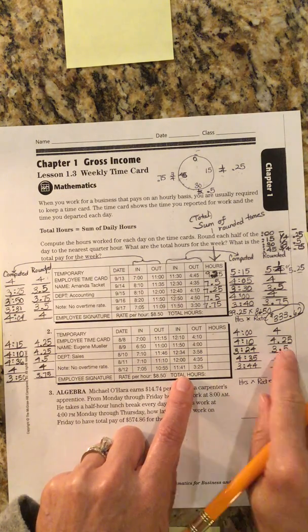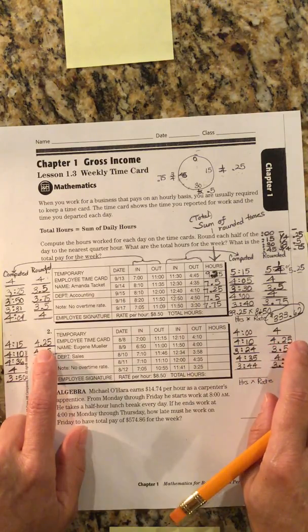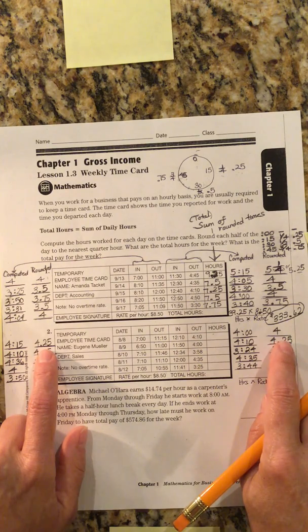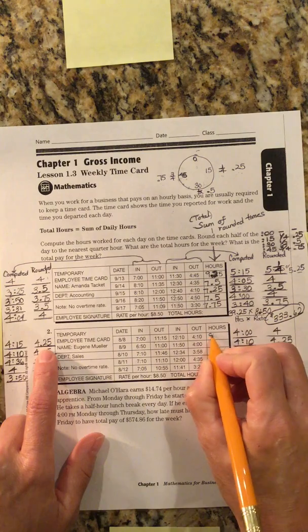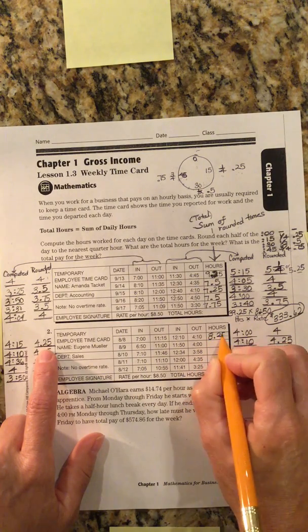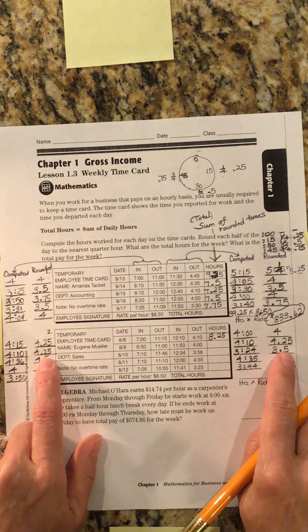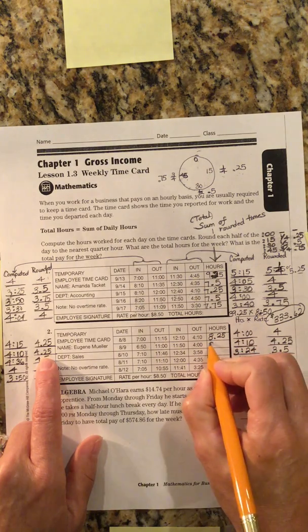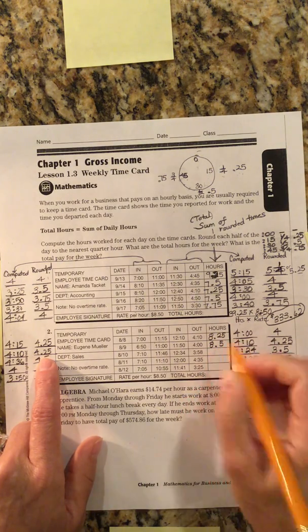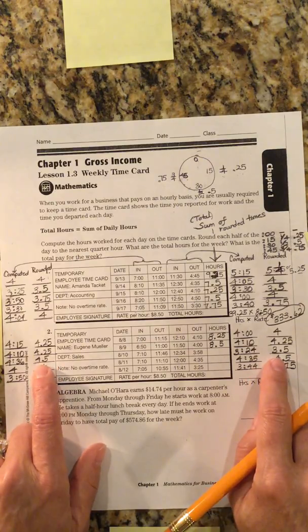All right, again, we're going to add up our two columns, okay, of our rounded numbers. 4.25 and 4, which gives us 8.25. So we're getting the total rounded hours for each day. 4.25, 4.25, that's going to be 8.5. Like if you have 2 quarters, you're going to have 0.5, 50 cents. All right.